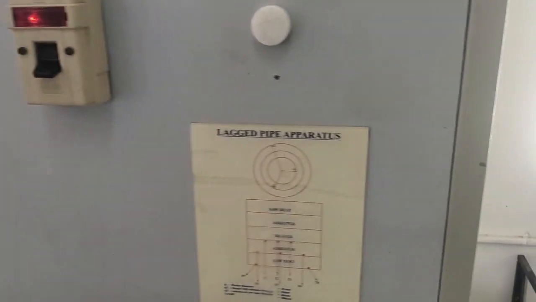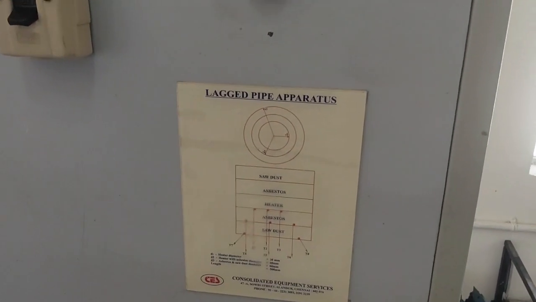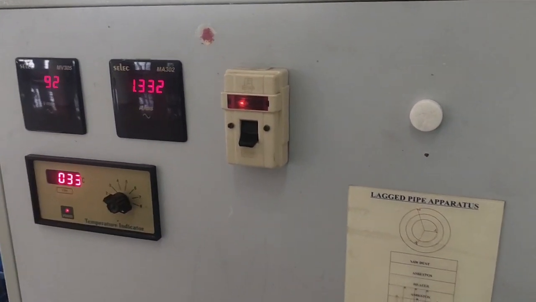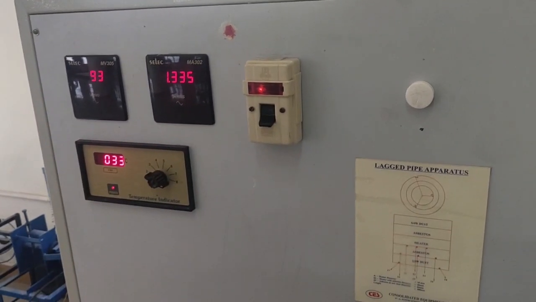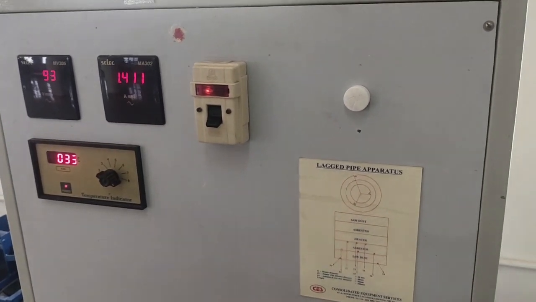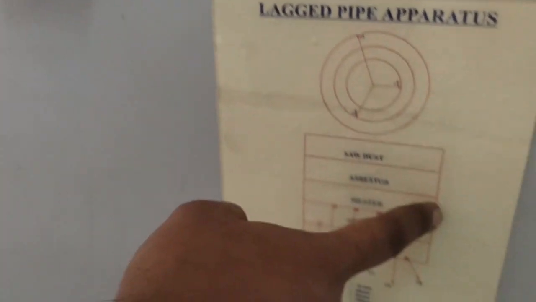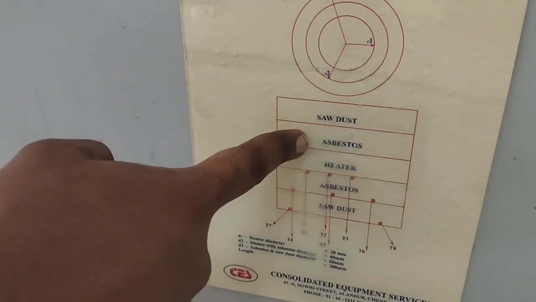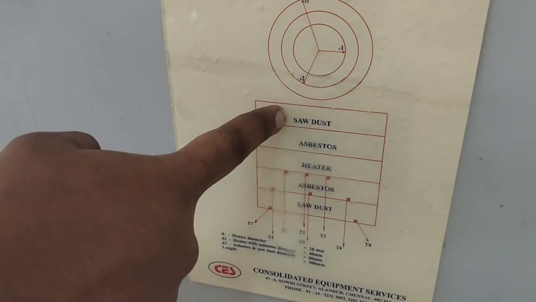This experiment is the lagged pipe apparatus. In this experiment we are going to determine the thermal conductivity of the asbestos and the sawdust. At the interior you will be provided with a heater surrounded by asbestos. After that you will have sawdust.